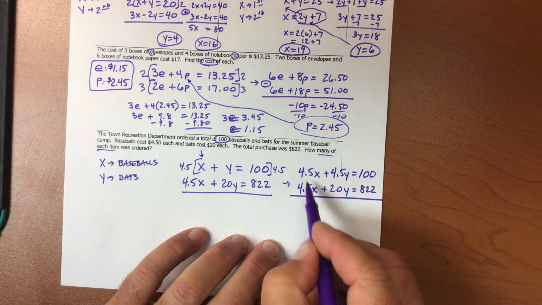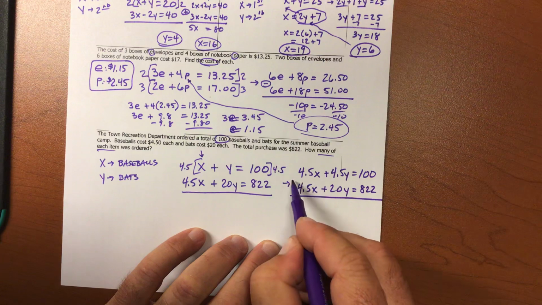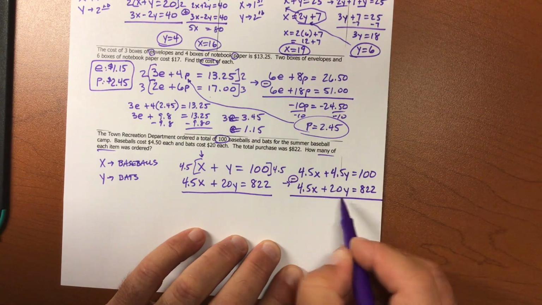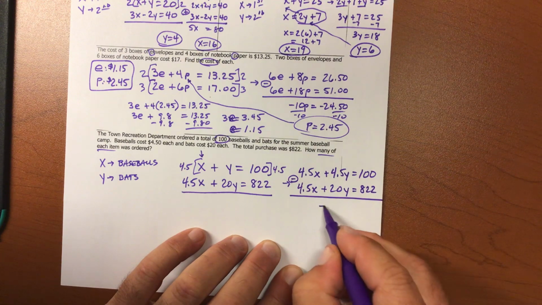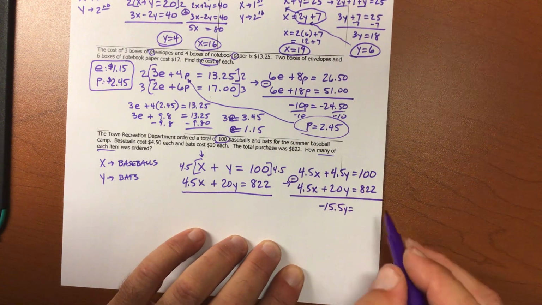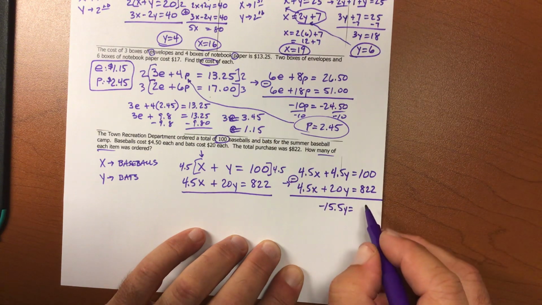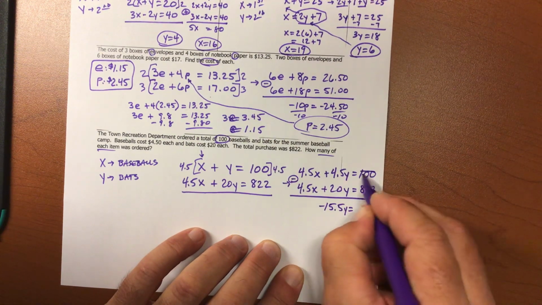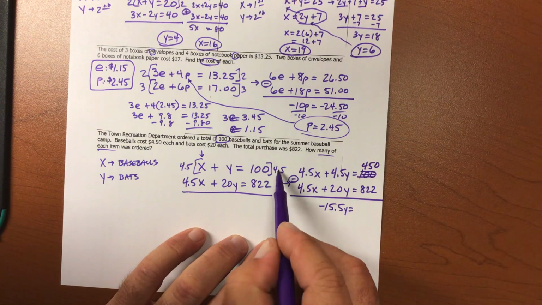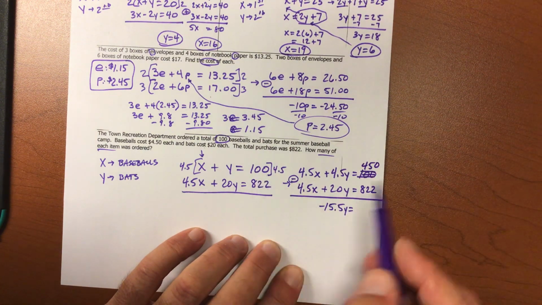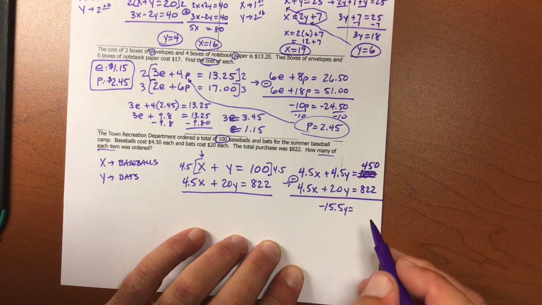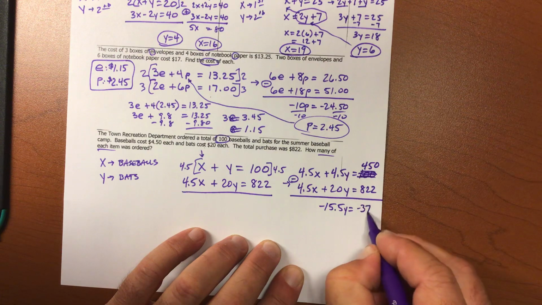Since the X are the ones that I'm going to eliminate, and they're the same sign, we're going to subtract. So 4.5 minus 20 is negative 15.5y. And 100 minus 822 is, oh, that's not 100, sorry, that's a mistake. This is 450. Thank you for catching that. 450 times 100. I don't know why I wrote that. So 450 minus 822 is negative 372.